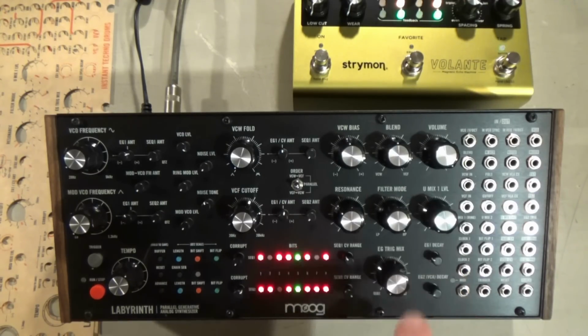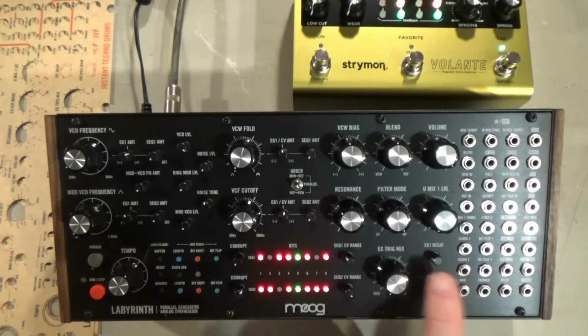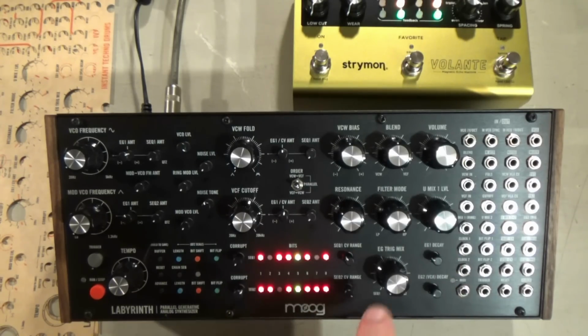Envelope generator 1 and 2 decay levels. And envelope generator trigger mix, not quite sure what that does either, but I assume you can mix the trigger outputs of the sequencers to trigger the envelope generators.